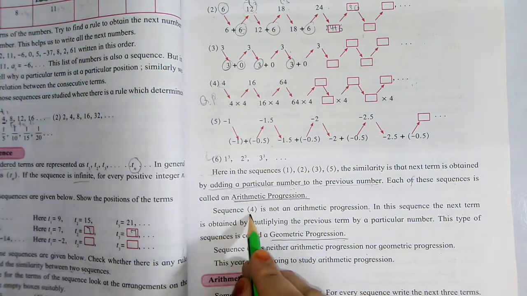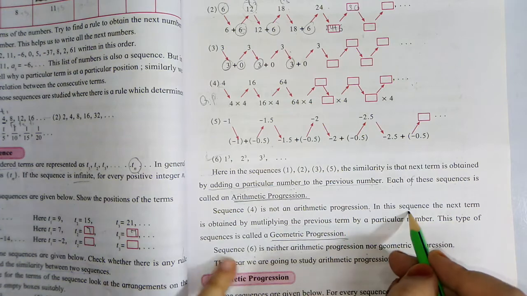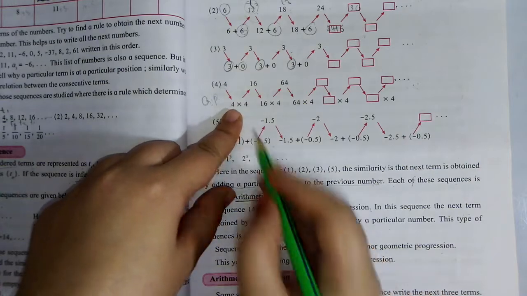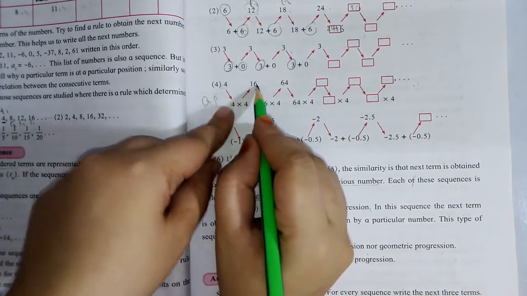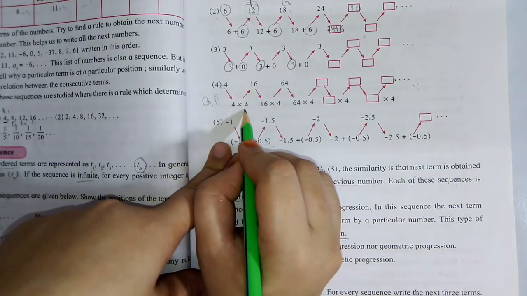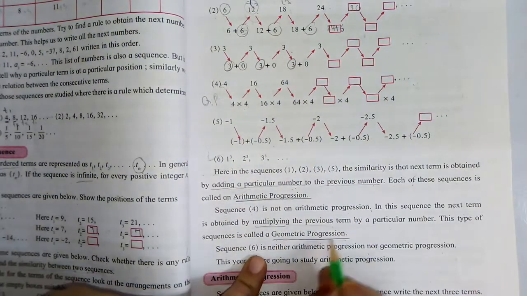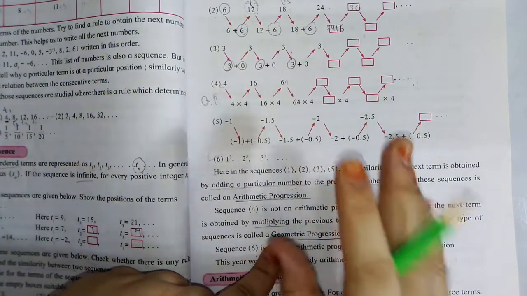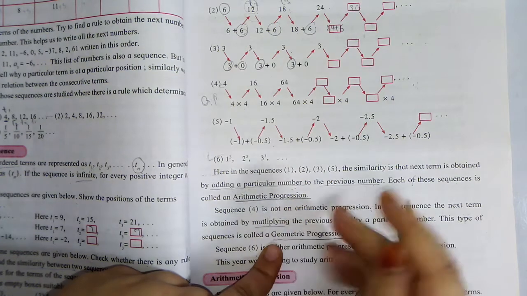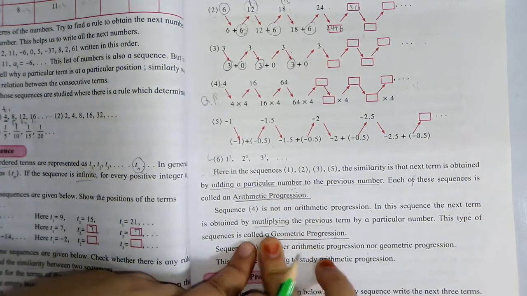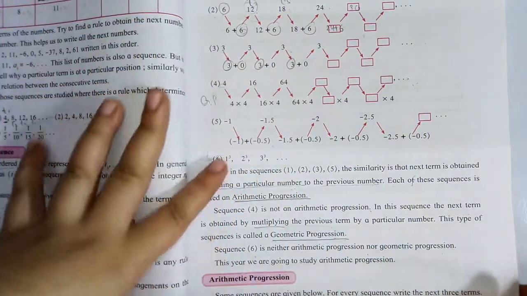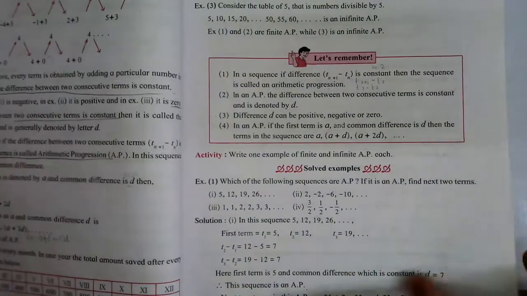In sequence 4 it is not an arithmetic progression. In this sequence the next term is obtained by multiplying the previous number. The first term is 4 and the second term is 16, so we obtain 16 by multiplying. This is an example of a geometric progression, and when we add a particular number to the previous number, it is called an arithmetic progression. Students, in this lesson we are not going to study the geometric progression; we will study only arithmetic progression. Here some examples are given to us.